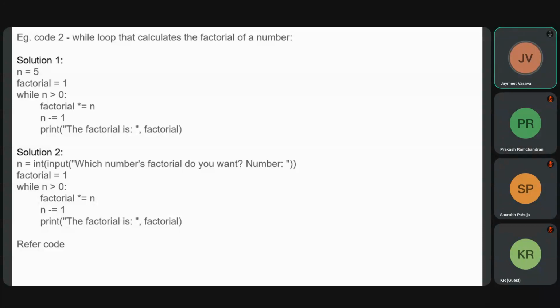The reason that we are using an int function wrapped around the input statement is because we want the input to be a number, and we want it to be an integer. So the input that we are getting from the user will be converted into an integer and saved into the variable n.